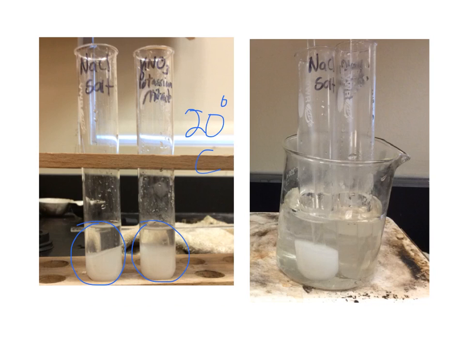Then I heated them up to about 80 degrees Celsius using my little hot plate. You can see my much beaten up hot plate there. I heated them up, and you can see that the guy on the right, the potassium nitrate, totally dissolved, but the sodium chloride stayed put. This is what we want to take advantage of to separate these two things.